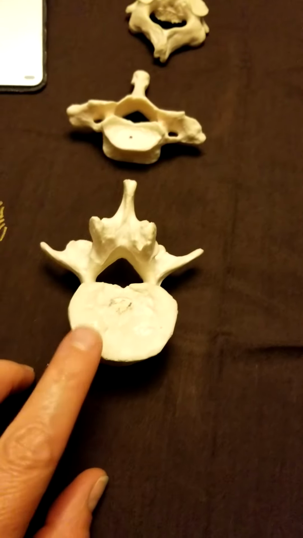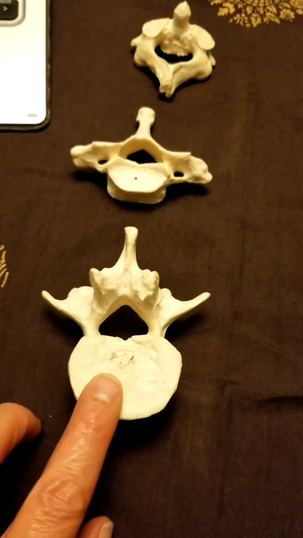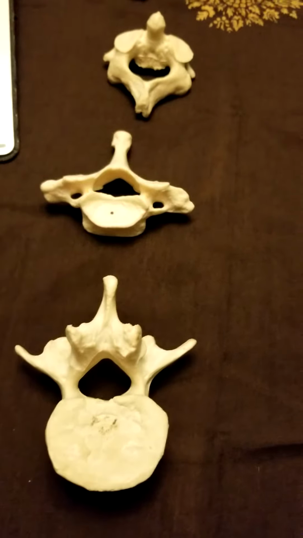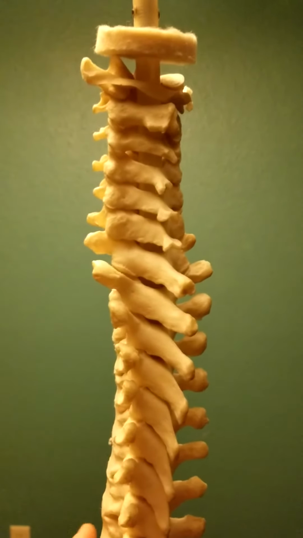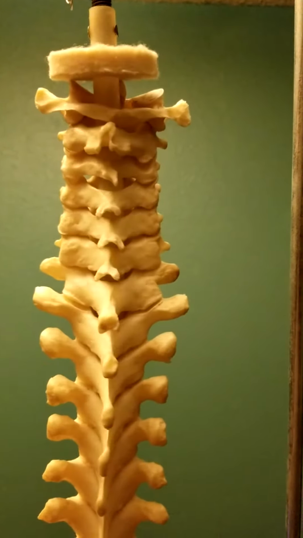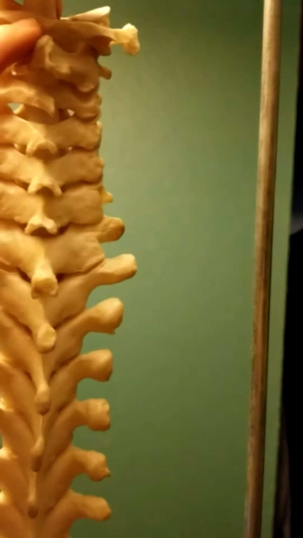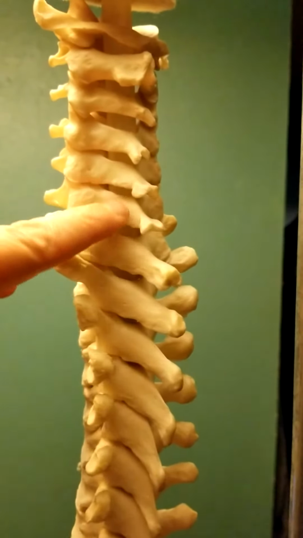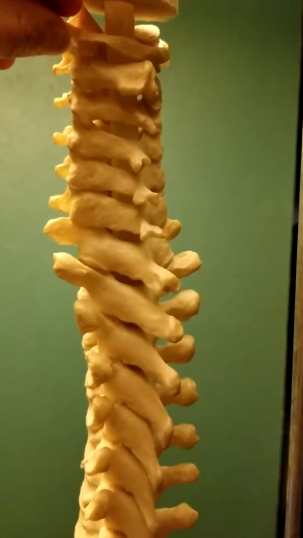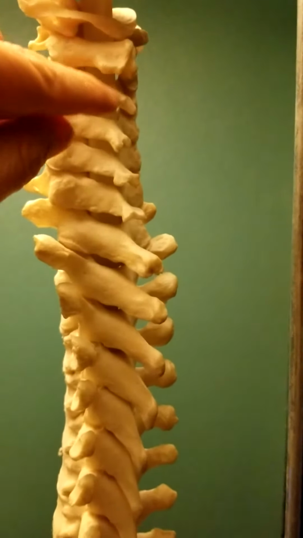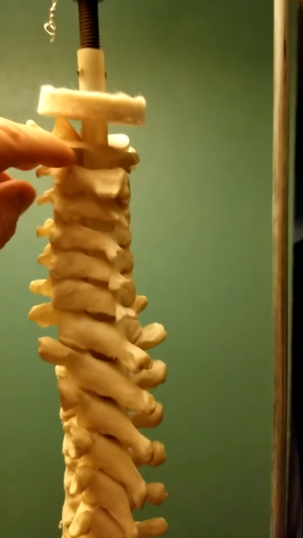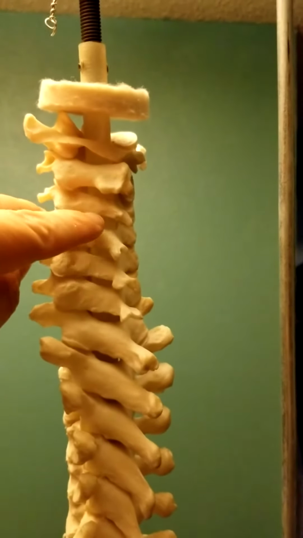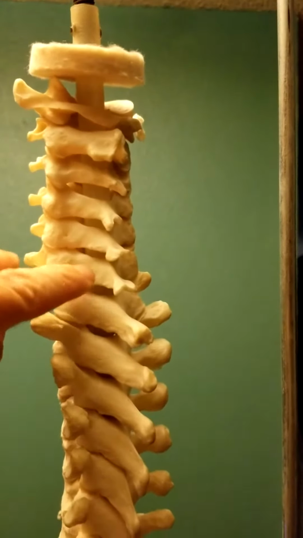As we go from our cervical vertebra down to our lumbar vertebra, you'll notice that the vertebra get larger. I apologize, I didn't actually bring a thoracic vertebra home. If I go back to our spinal column here and look at the spinous processes, if I count from C1, C2, 3, 4, 5, 6, 7.